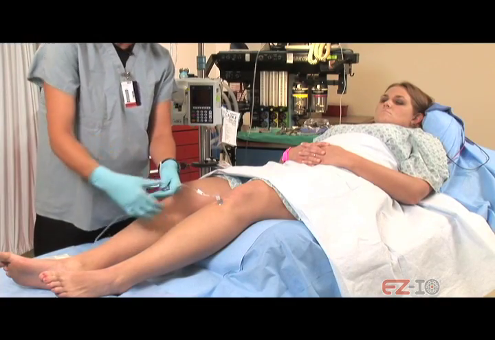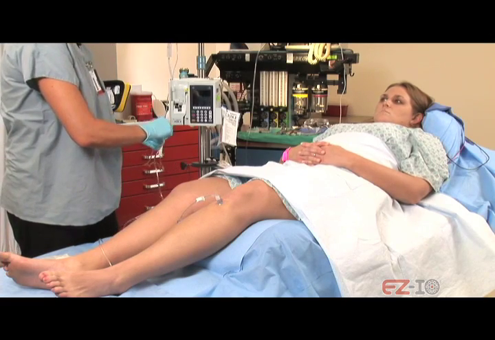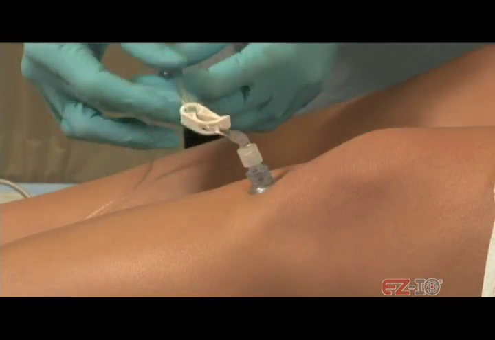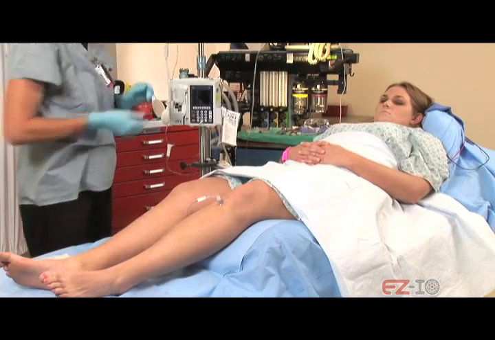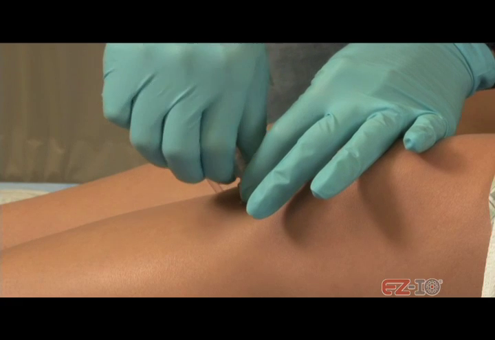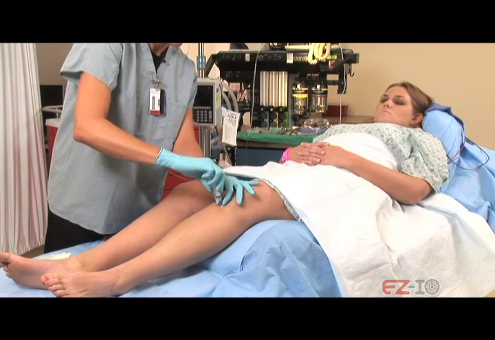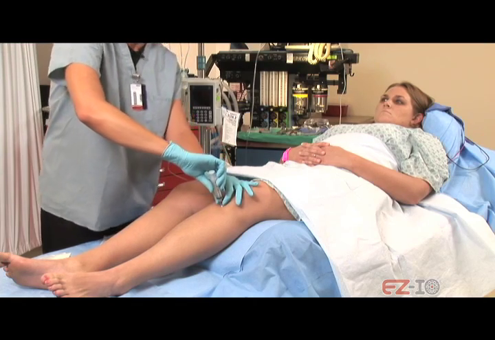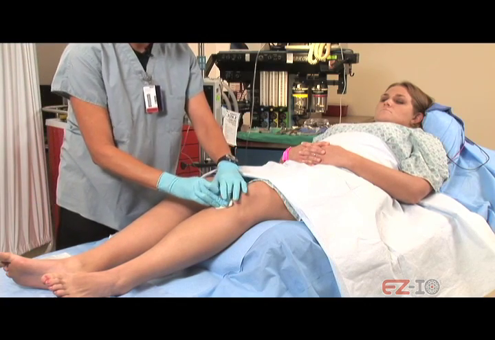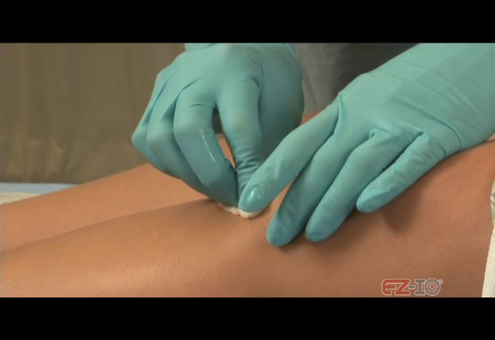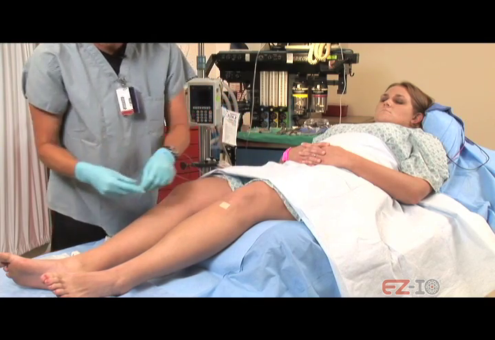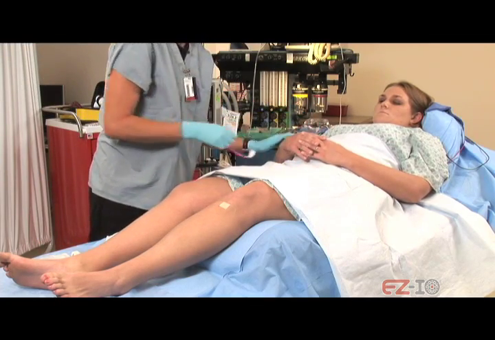Okay, Kelly, we're ready to get this out, okay? All I'm going to do is twist and pull this straight up while I'm taking it out, okay? Ready? And you're all done. Okay, we'll just get that wristband off you. All right. Good job.